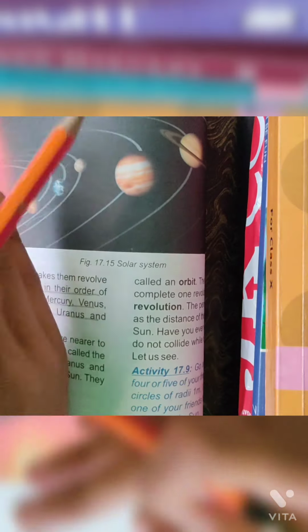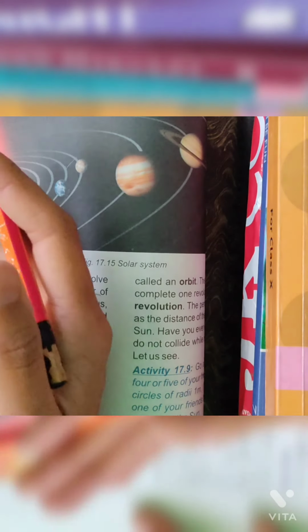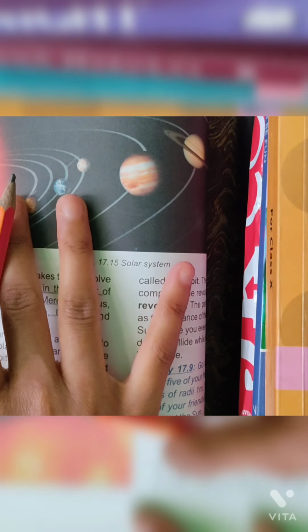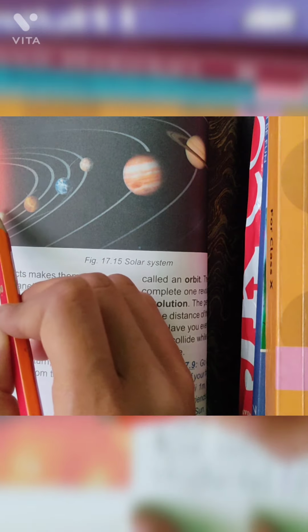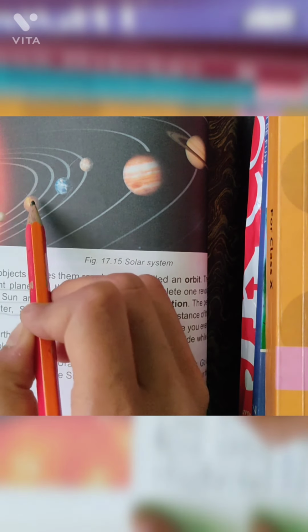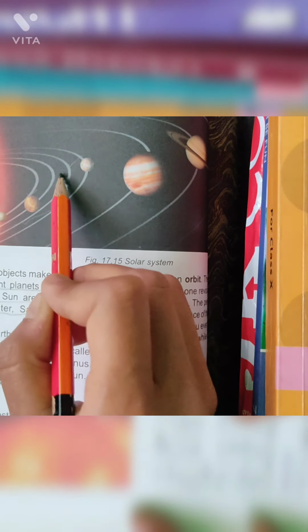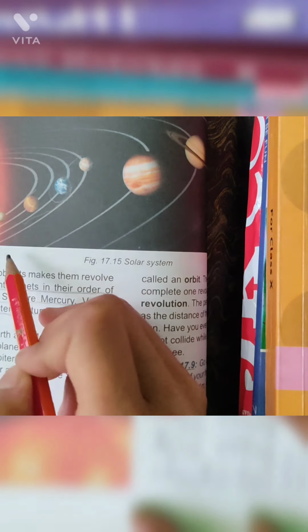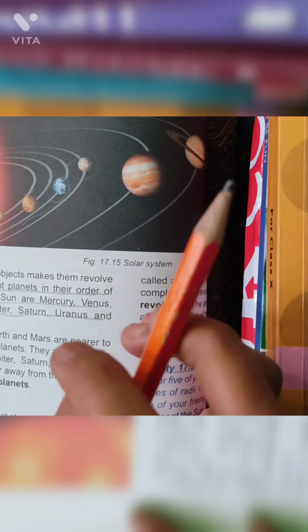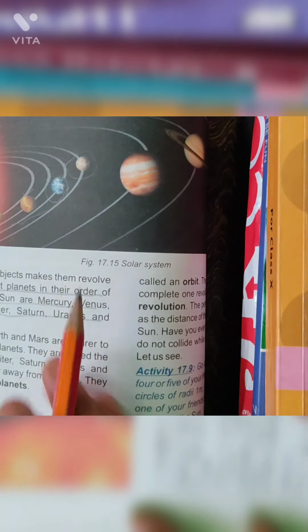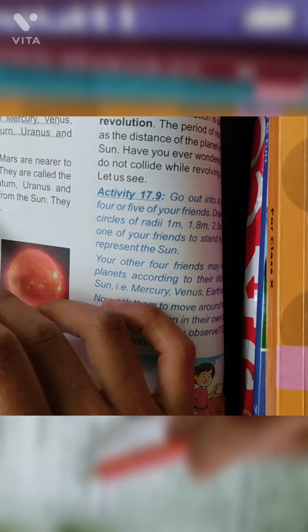So that means, if I stand closer to some hot object, obviously I will also be very hot, will be burning, right? So therefore Mercury is the hottest planet. Mercury, then comes Venus, then comes Earth. So this is our planet here, right? And then Mars. Even Mars is very hot. Then what happens? They are called the inner planets.